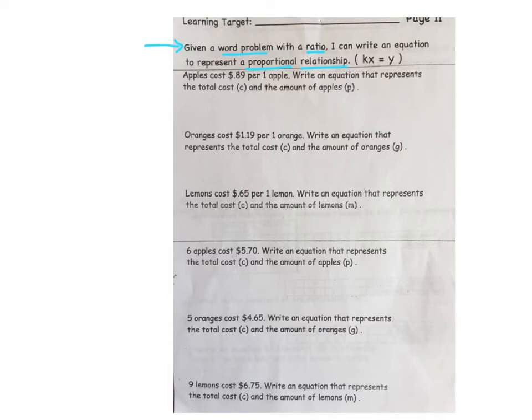And we're going to use the format K times X equals Y. But if you look at the 6 story problems you've been given, you'll notice they don't use the variables X and Y. They use variables that are specific to each problem. So we're going to have to determine which variable represents the X, or the input data, and which variable represents the Y, the output data.